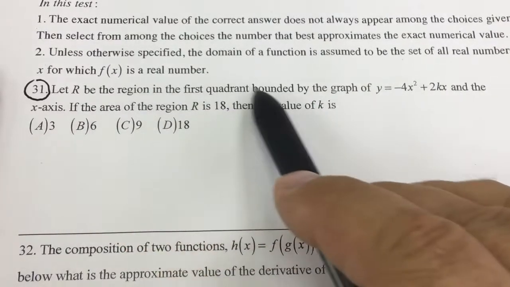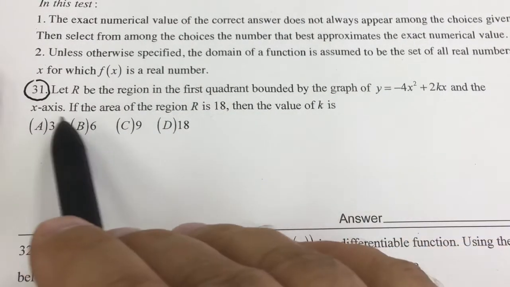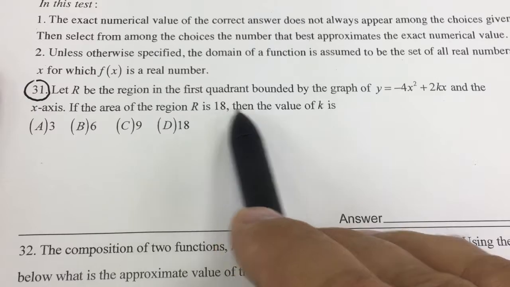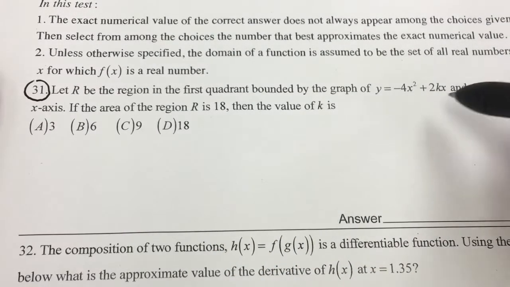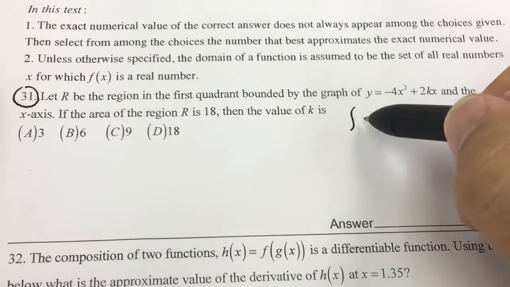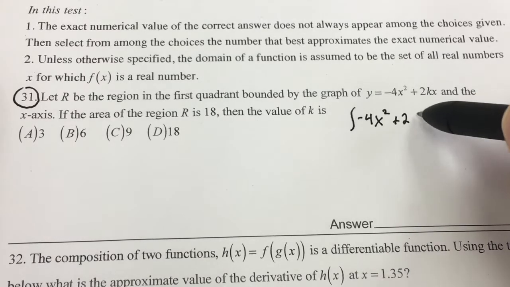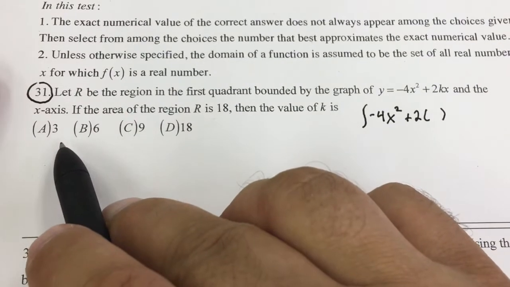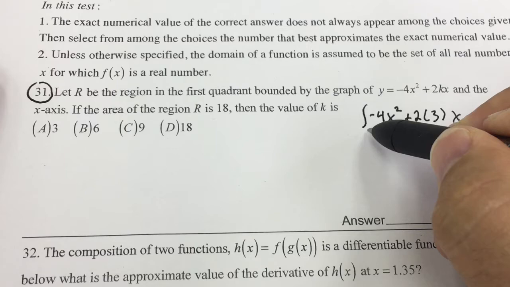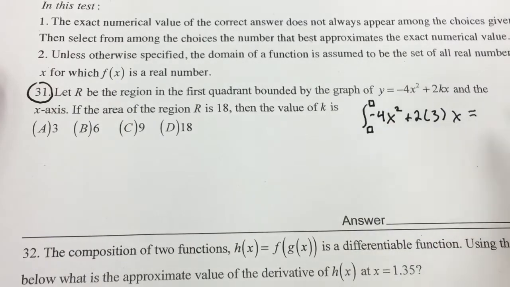31, region in the first quadrant bounded by this and the x-axis. If the area of the region R is 18, then the value of k is. So the deal is I've got to find the integral of negative 4x squared plus 2 times 3x. And then I have to figure out what the limits of integration are, and hopefully that equals 18.